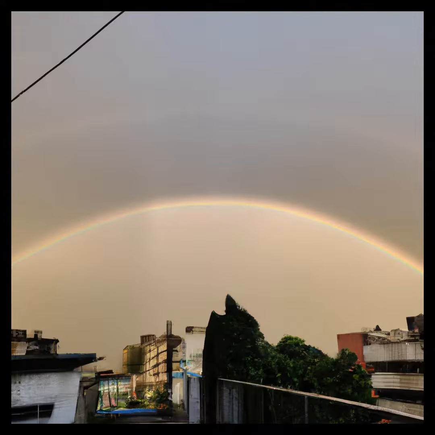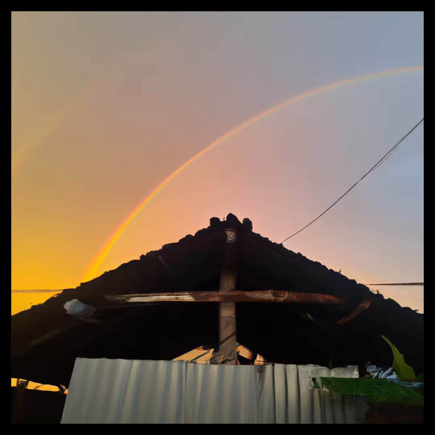In summary, rainbows are formed due to the refraction, dispersion, and interference of sunlight passing through water droplets. The colors of the rainbow are separated due to differences in the wavelengths of light, and the shape and size of the rainbow depend on the position of the sun and the size of the water droplets.